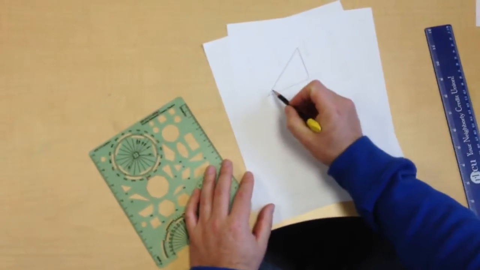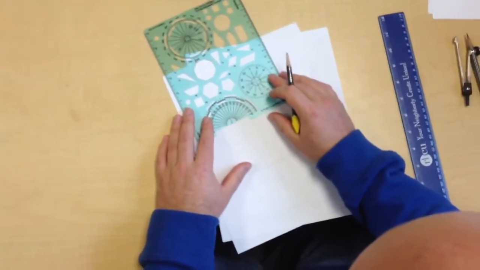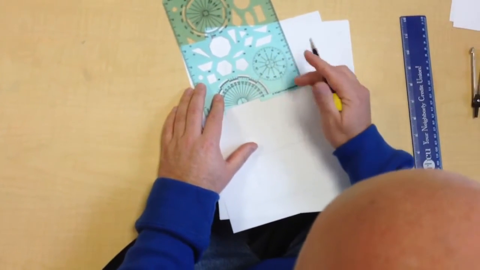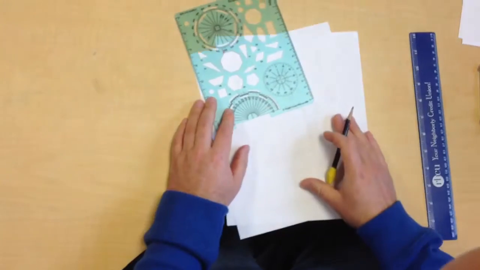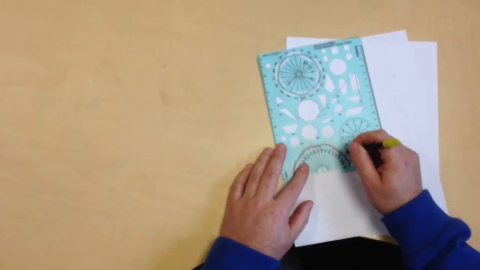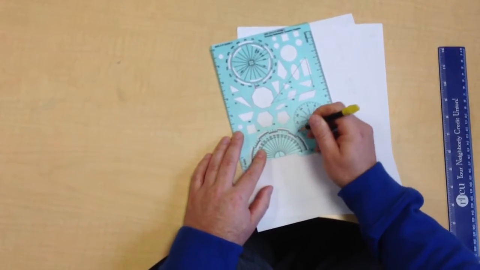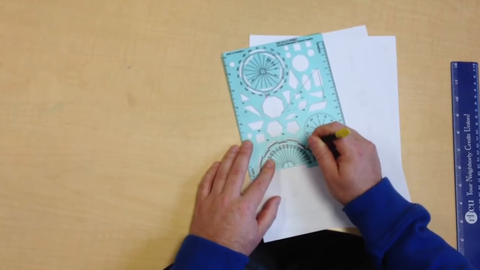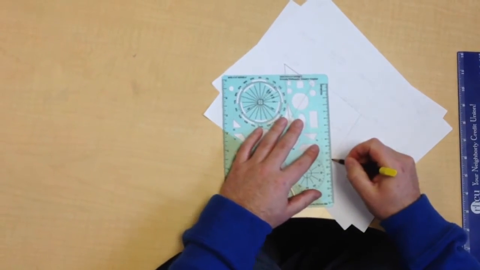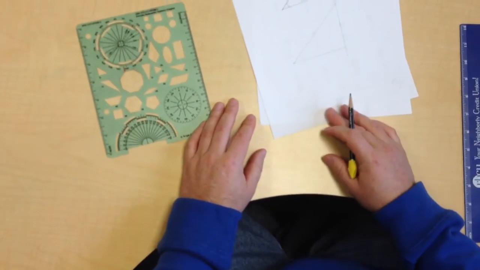And then I need to measure this angle over here. I notice that this angle is 35 degrees. If I transfer that measurement here, 35 degrees, be right there. And then if I started from here and went here, I would create a congruent triangle.